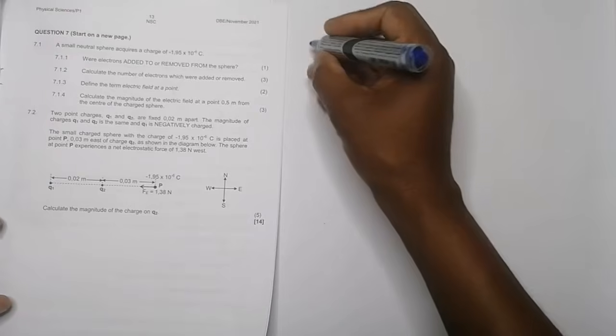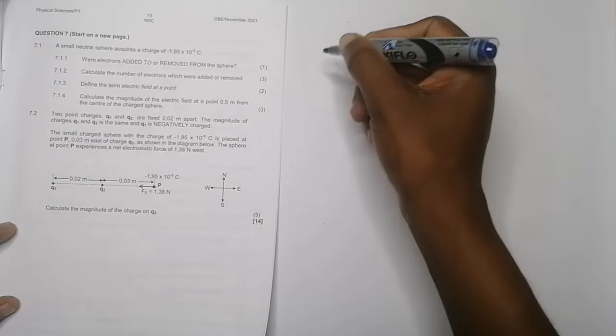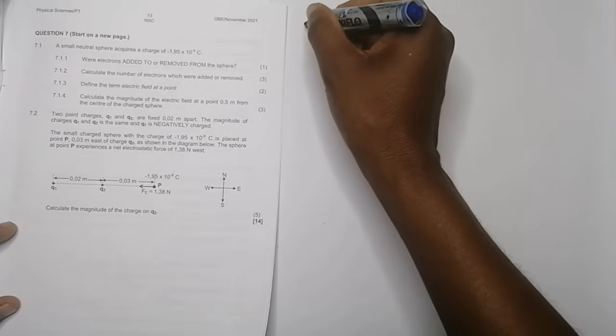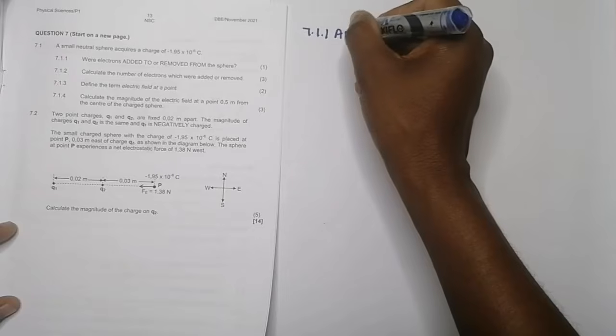Now, in 7.1.2, they say calculate the number of electrons that were added or removed.